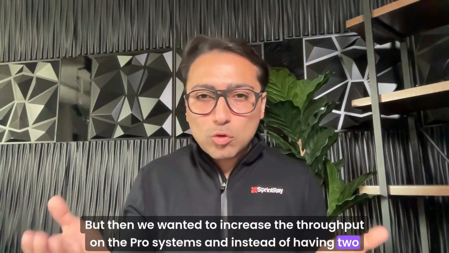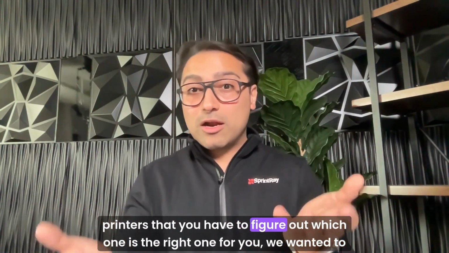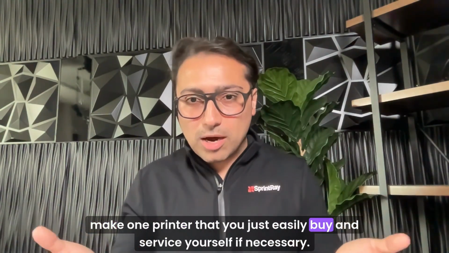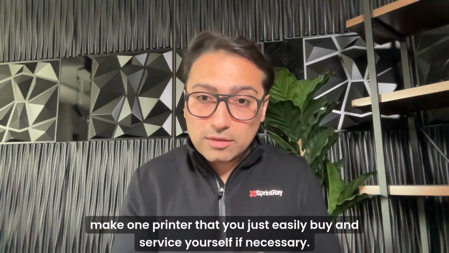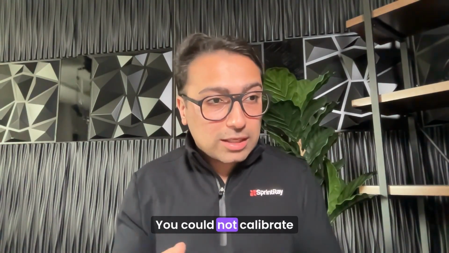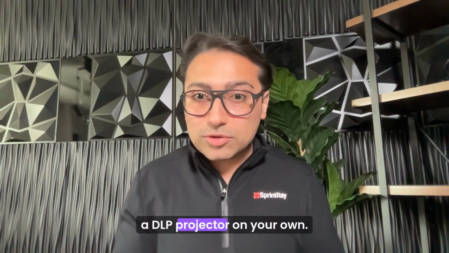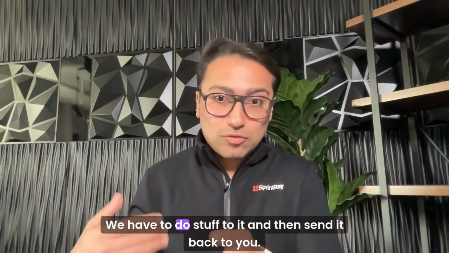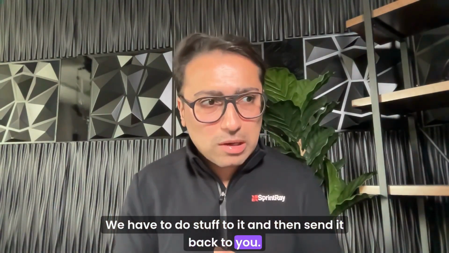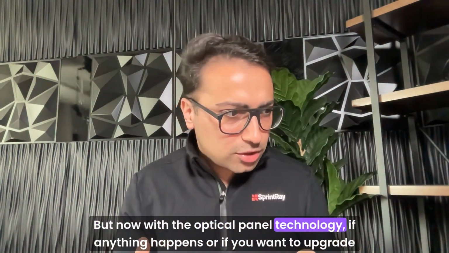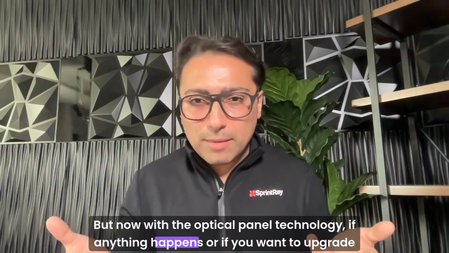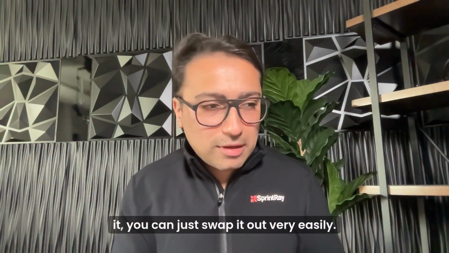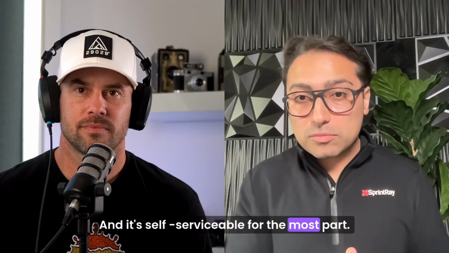And instead of having two printers where you had to figure out which one is the right one for you, we wanted to make one printer that you can easily buy and service yourself if necessary. You could not calibrate a DLP projector on your own. If anything went wrong, you had to come back to us. We had to do stuff to it and then send it back to you. But now with the optical panel technology, if anything happens, or if you want to upgrade it, you can just swap it out very easily. And it's self-serviceable for the most part.